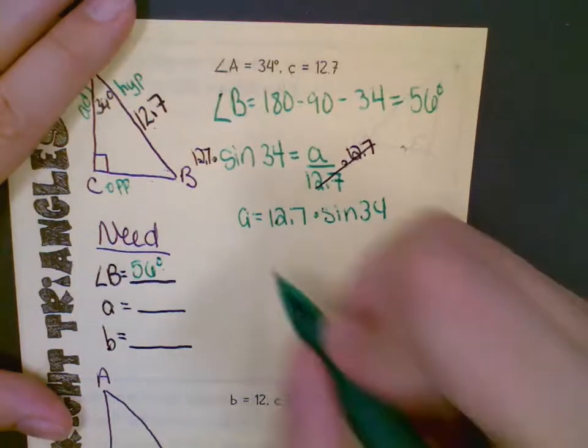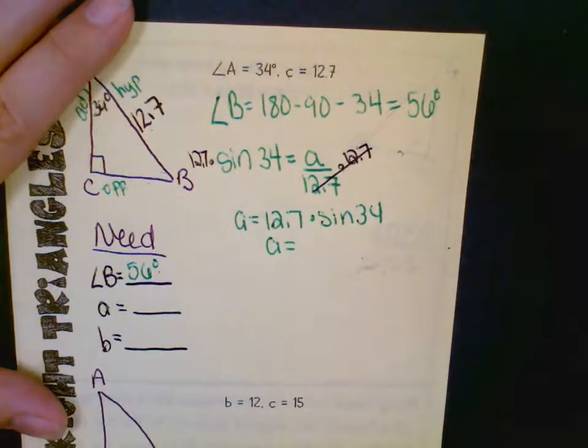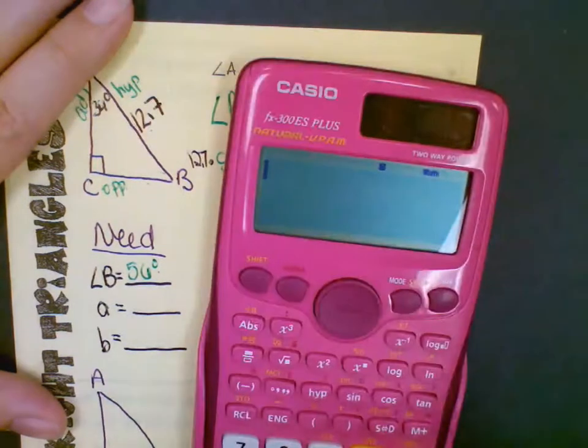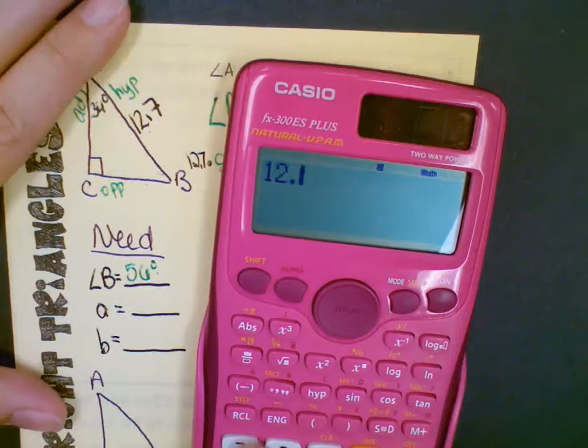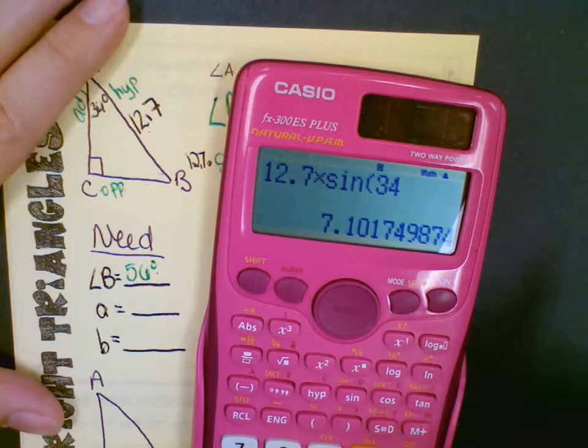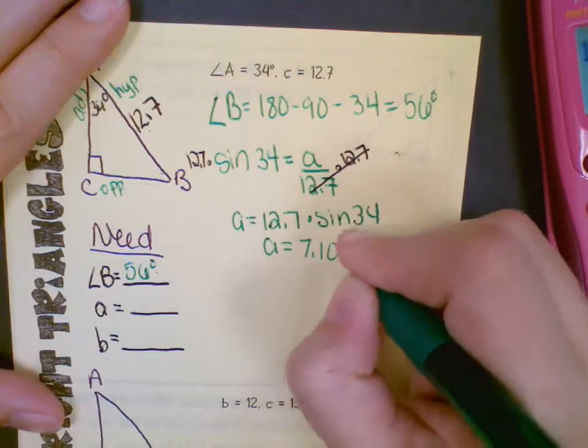From there, we just type those numbers in our calculator and see what we get, and that would be our answer for a. So in a non-backwards calculator, 12.7 times the sine of 34. That means that side a is 7.1017.